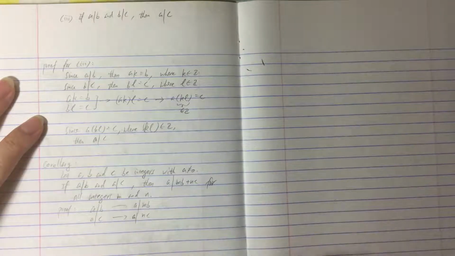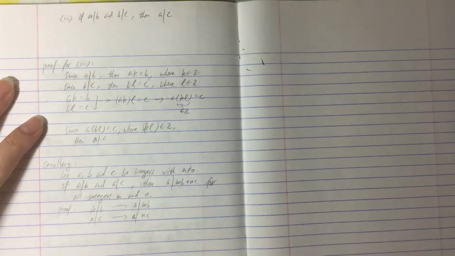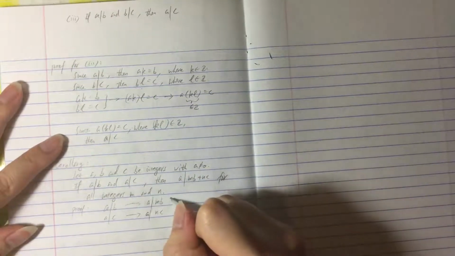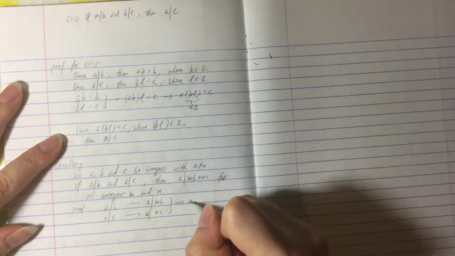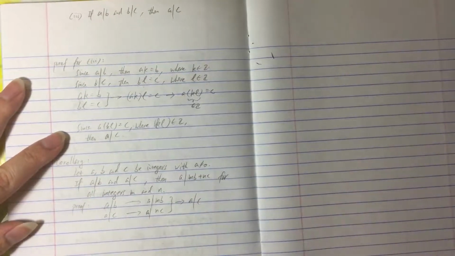Since A divides C, then A divides NC by the second statement of the previous theorem. If A divides C, then A divides any multiple of C. Then, together, A divides what?